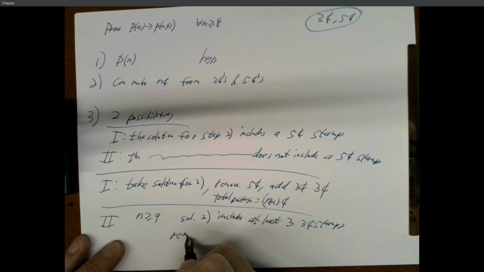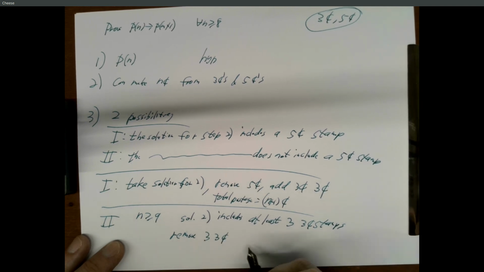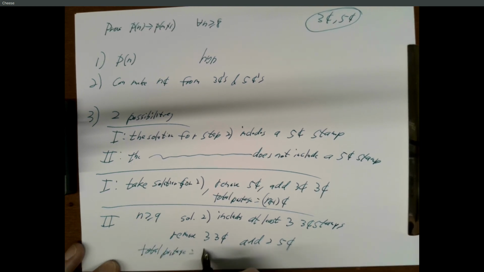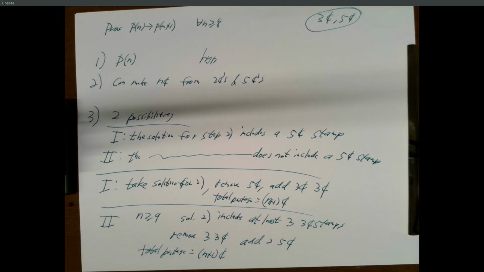And so what we're going to do is remove any 3 of those 3-cent stamps, and we're going to add 2 5-cent stamps. If we take off 3 3-cent stamps and we add 2 5-cent stamps, how does our total postage change? Goes up by 1. We took away 9 cents, we added 10, so total postage equals n plus 1 cents. Those are the only 2 possibilities, and in either possibility we've described a way that you can make n plus 1 cents postage out of just 3s and 5s. And it's using the solution that we had for making n cents postage.